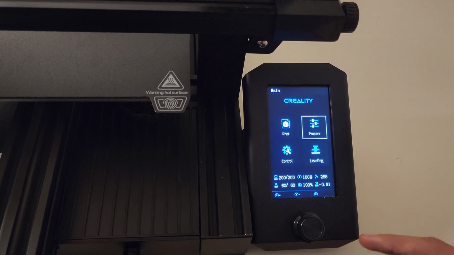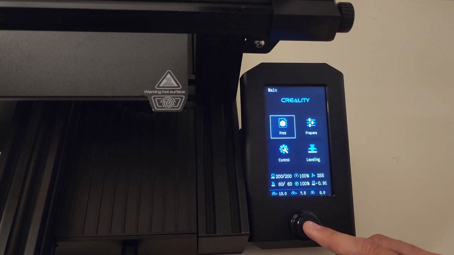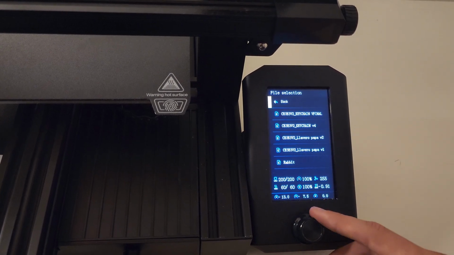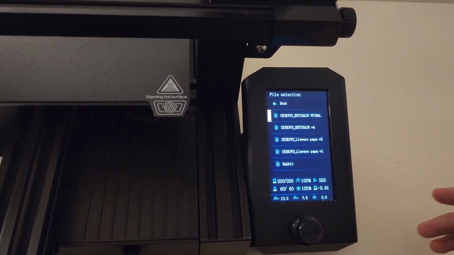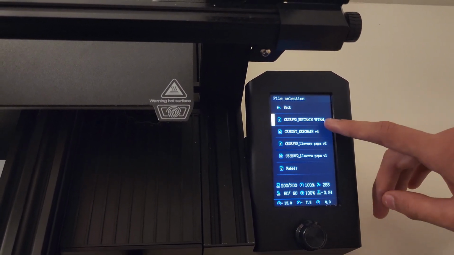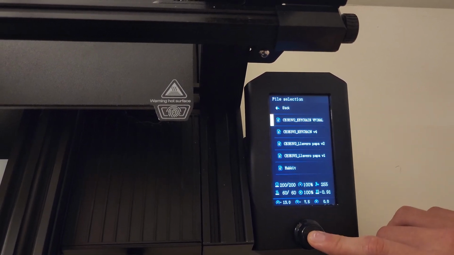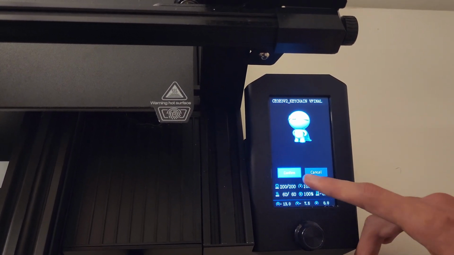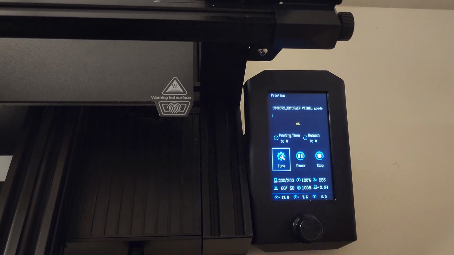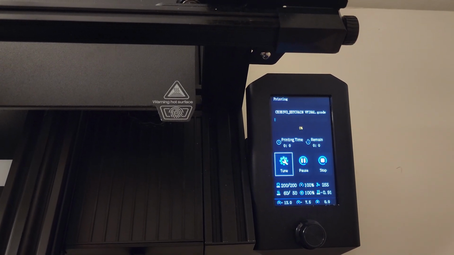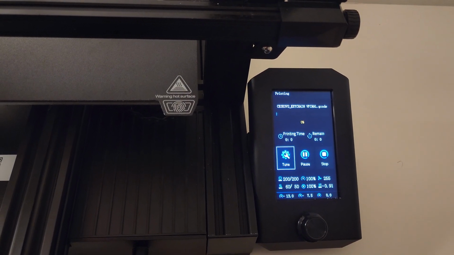Now to 3D print, we need to go here to print and click on the model we want to print, which is inside the USB drive. In this case, the keychain. So I tap here and then click on confirm. Perfect. Now the 3D print will start.